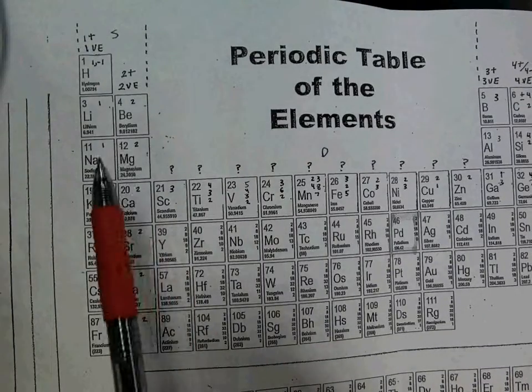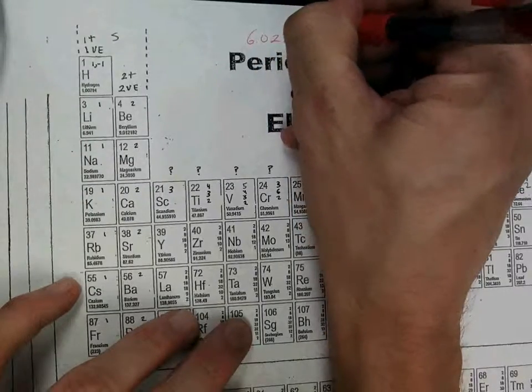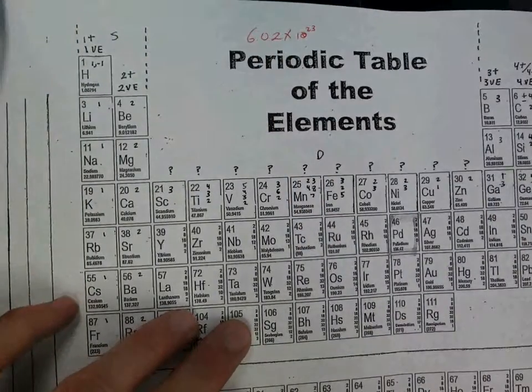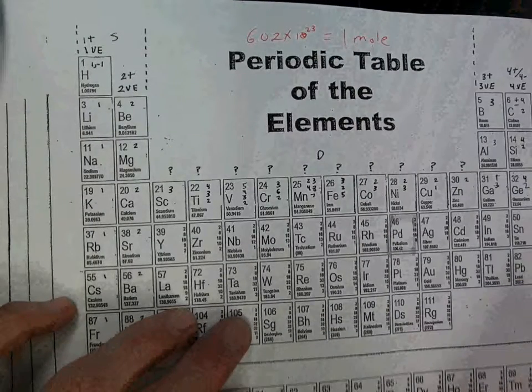So then let's talk about this. If a mole is that number, let me write it up here so you can see it. A mole is this number. Right? That's equal to 1 mole.